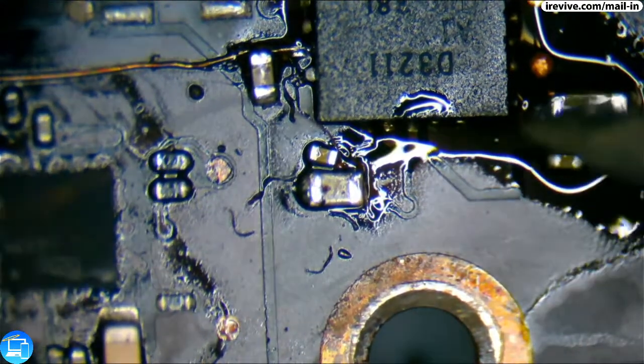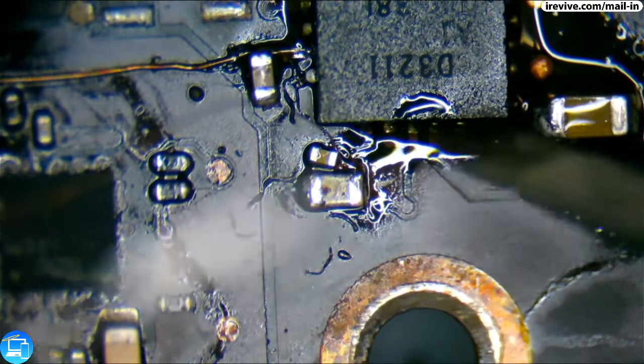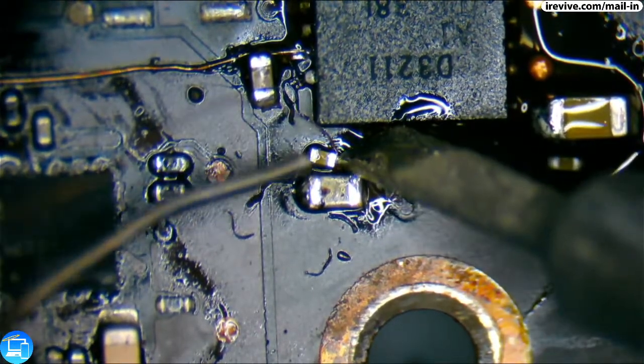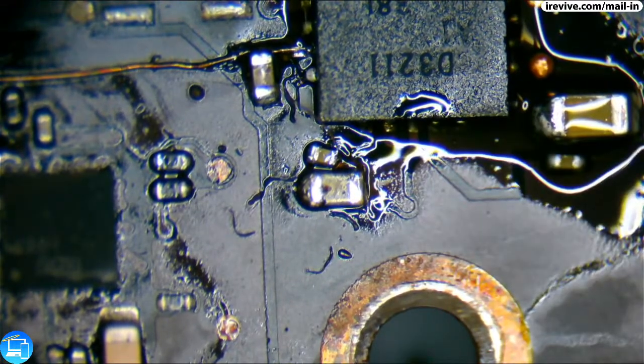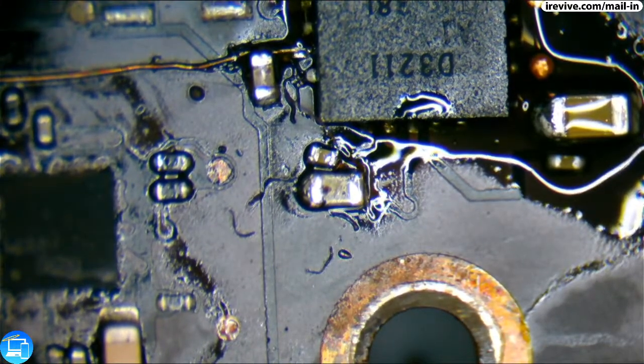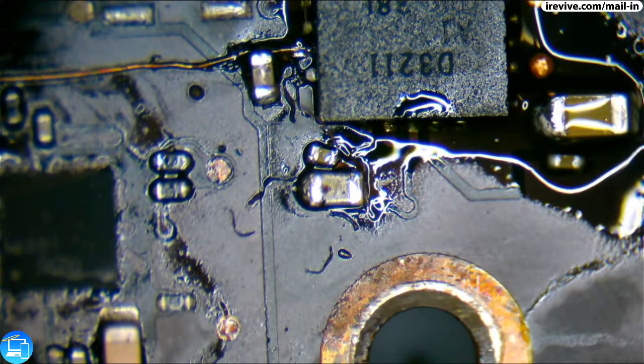And just to make sure that's got a nice solid connection, because this isn't pretty, but it's going to work. We're going to put a little ball of solder right there. Cool. That should work.